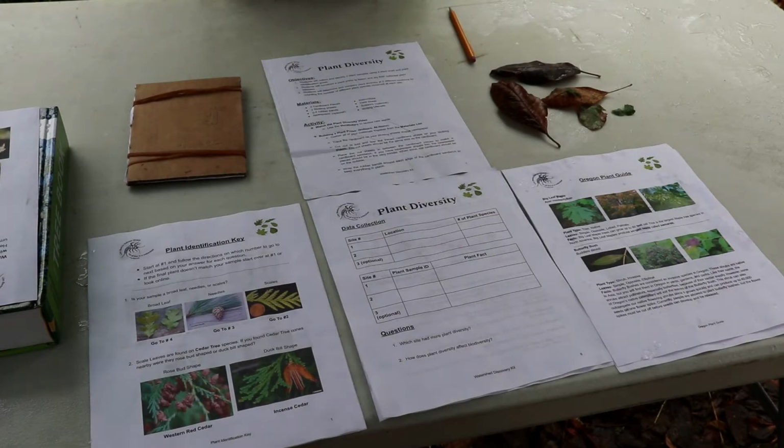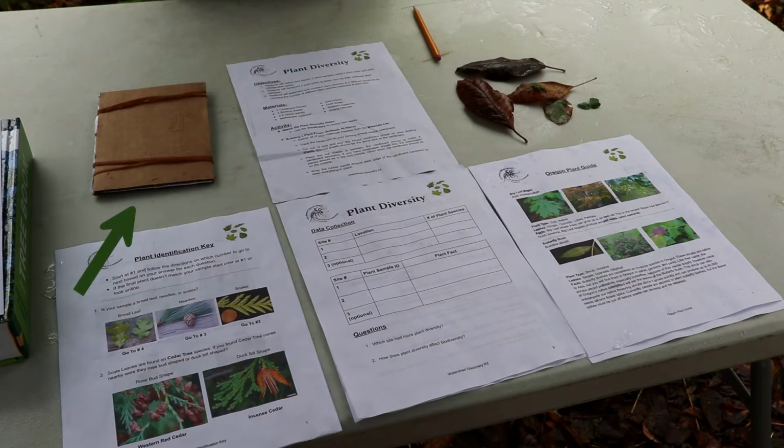We're just about ready to go collect our samples in the field. Before you go out to collect your samples, make sure that you have your plant press, your plant diversity lesson, your data sheet, your plant ID key, your plant guide, and a writing utensil. One note before you go out, we want to be really careful of poison hemlock and poison oak, and you can find pictures of these in your lesson.